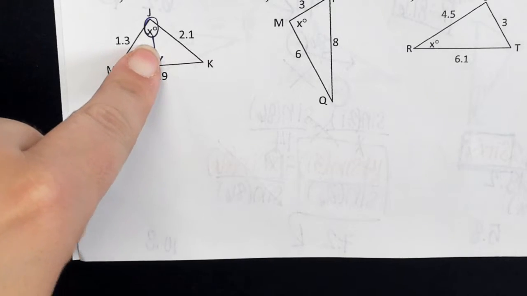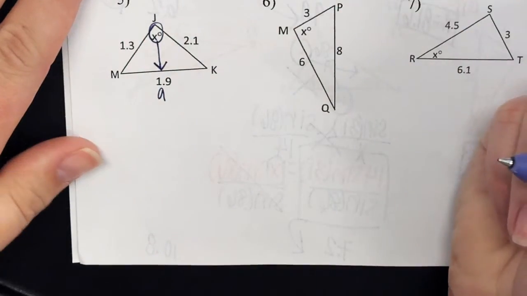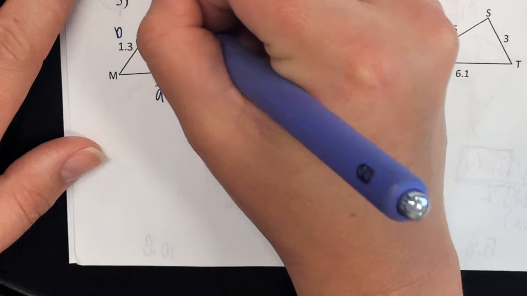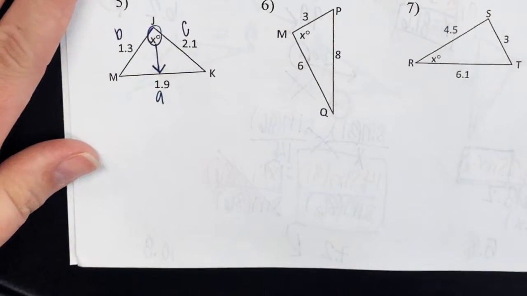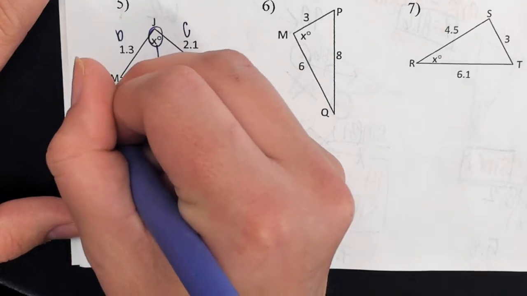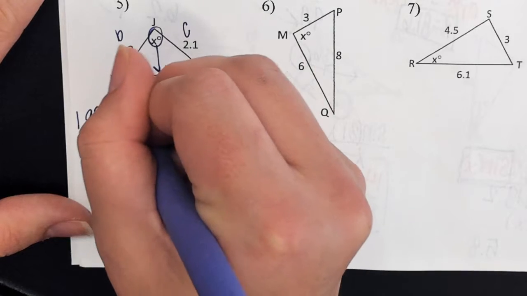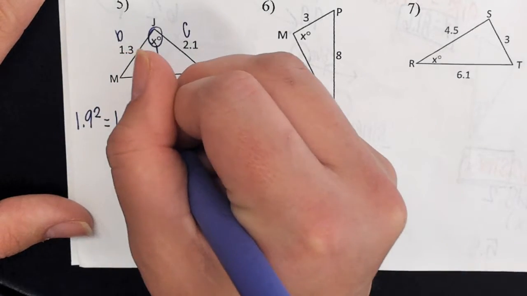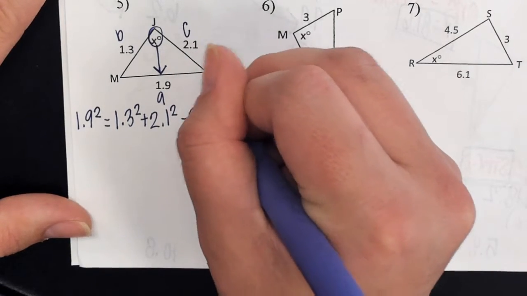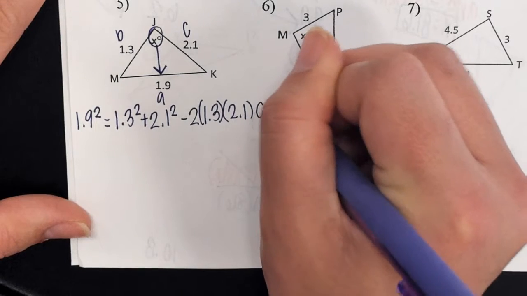X. Because that's what we're solving for, right? Okay, so in this case now 1.9 is going to be your A. The other two do not matter. B, C. Okay, so when we're setting this up, you're going to now have 1.9 squared equals 1.3 squared plus 2.1 squared minus 2 times B times C cosine of X.